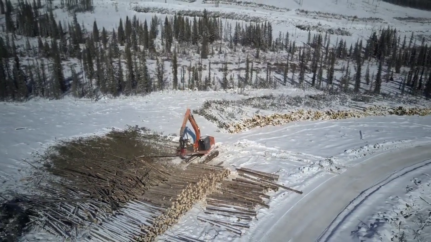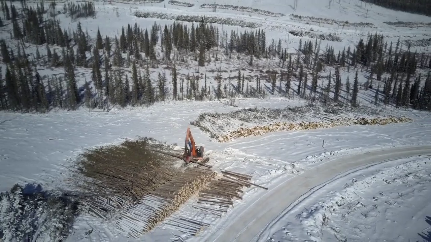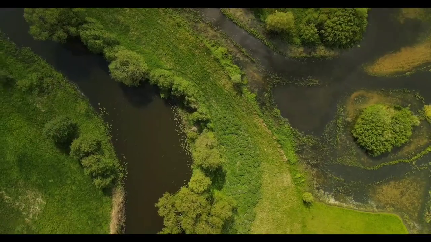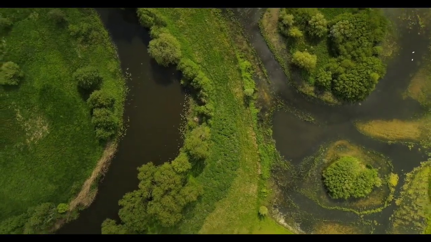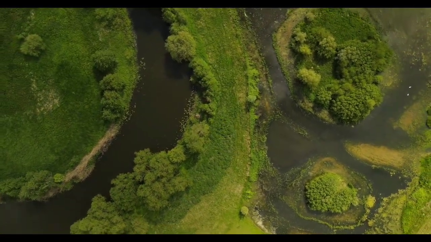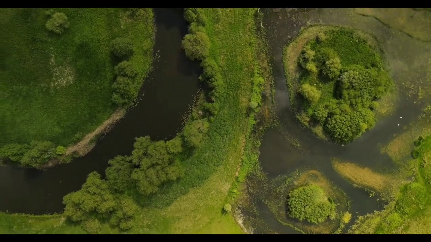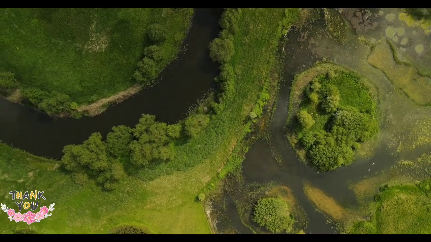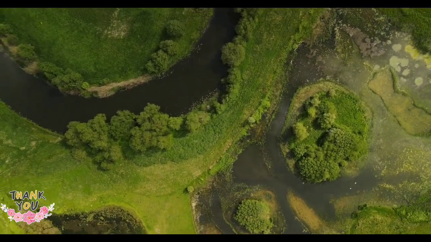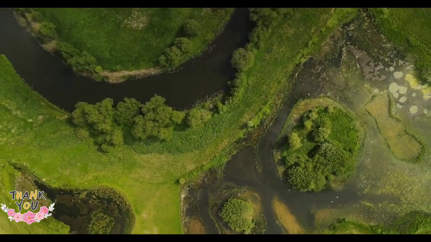Climate change is also posing a threat to the biodiversity of the Amazon forest. As temperatures rise and rainfall patterns change, many species are struggling to adapt to the changing conditions. Some species are shifting their ranges in response to climate change, while others are at risk of extinction due to changes in their habitat or food sources.